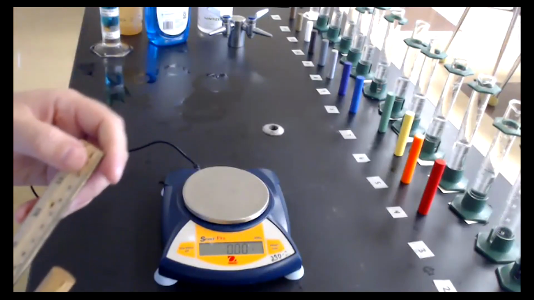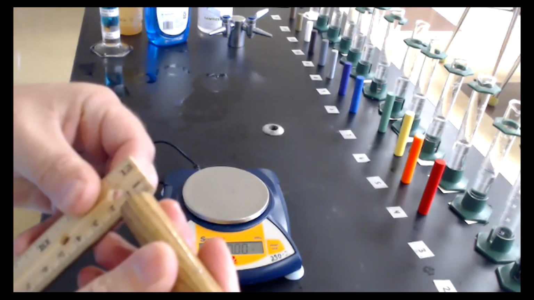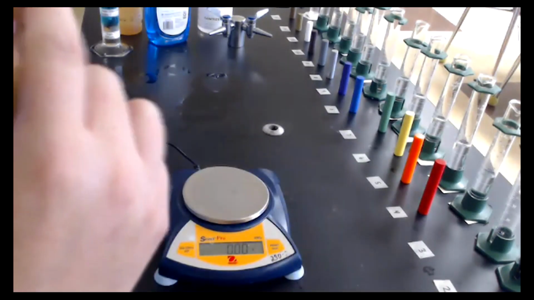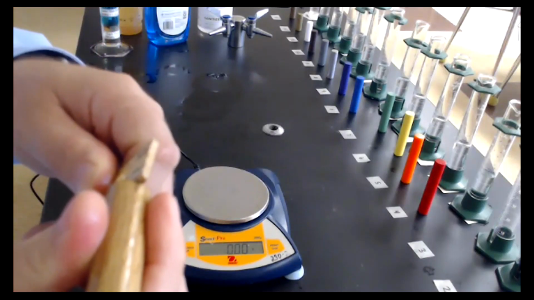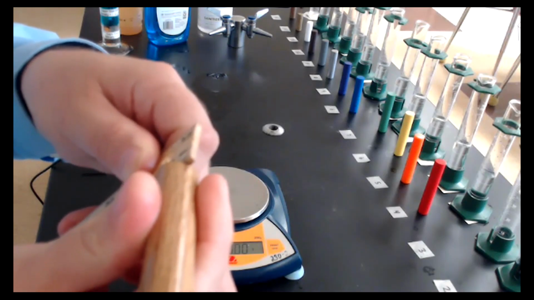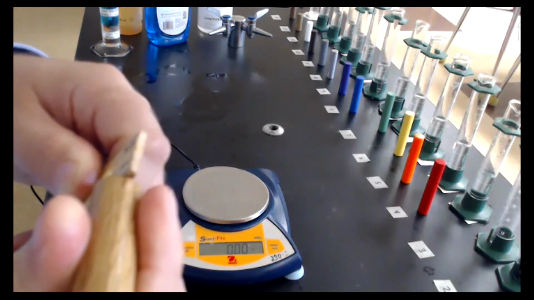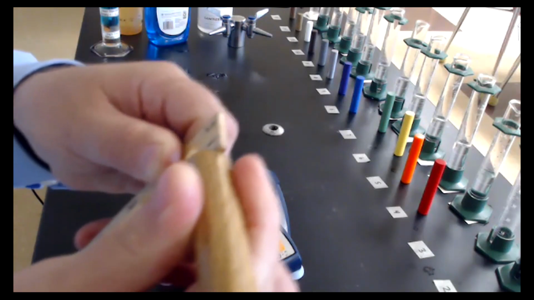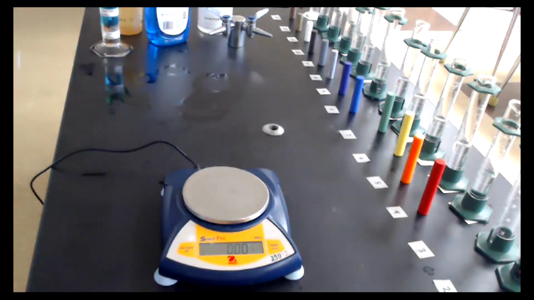I'm going to measure first the diameter of the object, being careful to line it up, not with the edge of the ruler, but with where the 0 is. Lining this up on the ruler, it looks like our diameter is about, I have 2 decimal places here, so 1.58 centimeters.